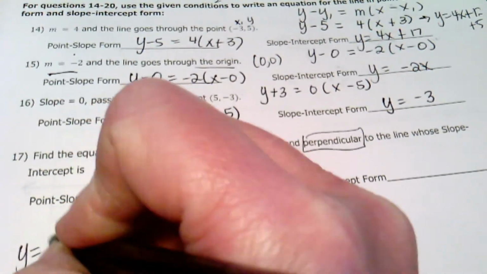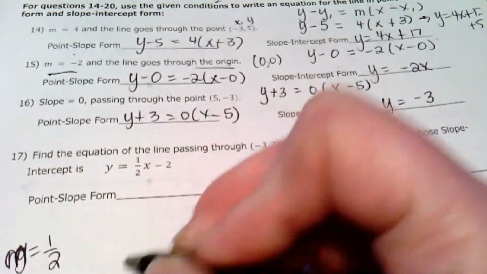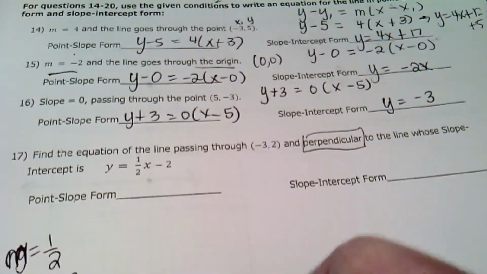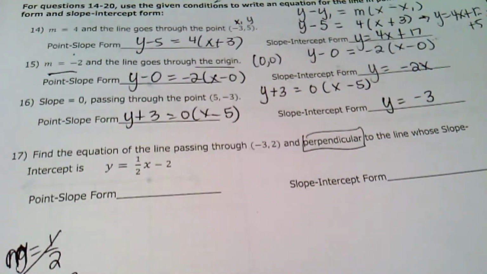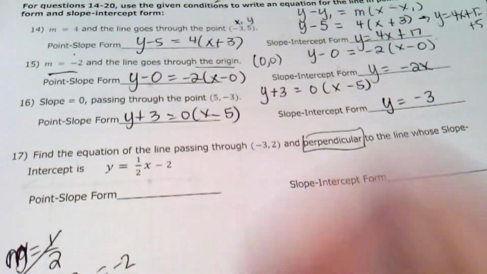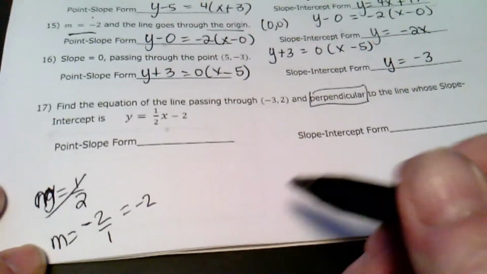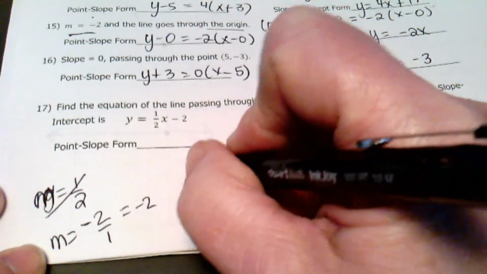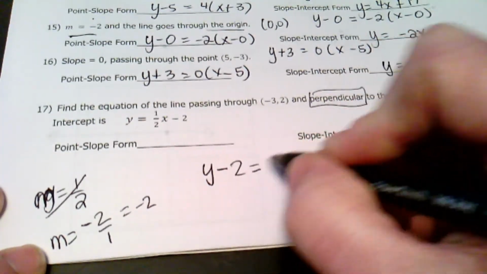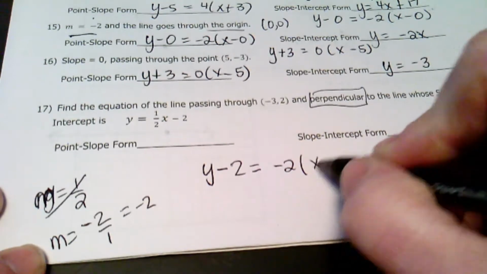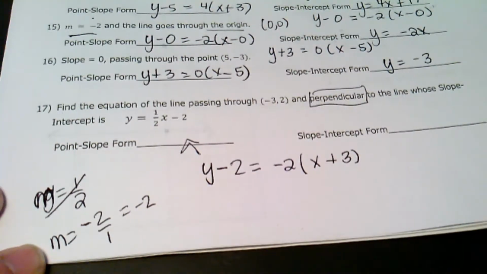So if this is m, then we want to flip it and make it the opposite sign. So now our new slope is negative 2. So that is y take away 2, our slope, and x plus 3. So that's what goes here.